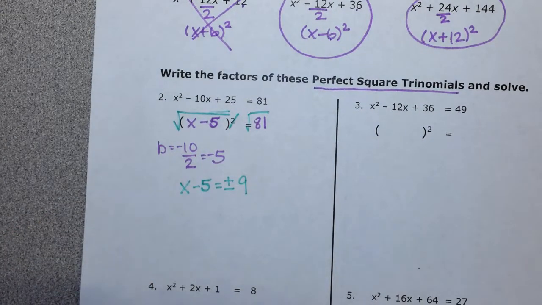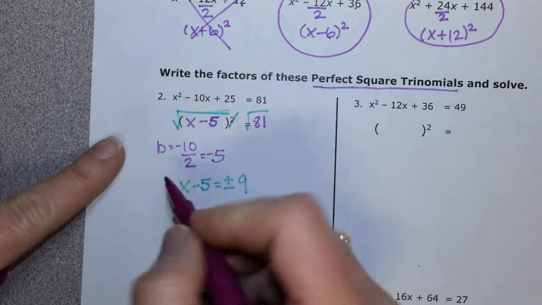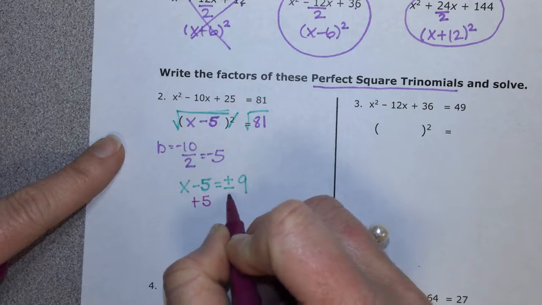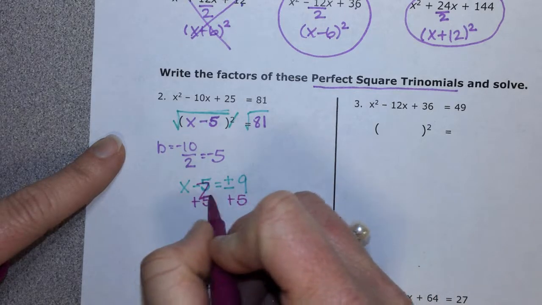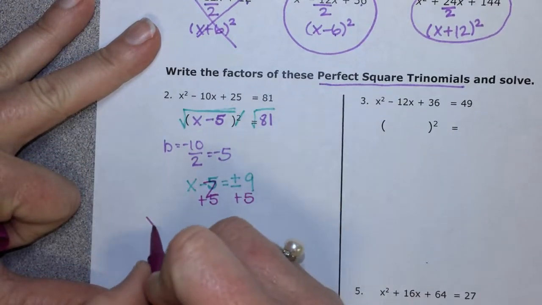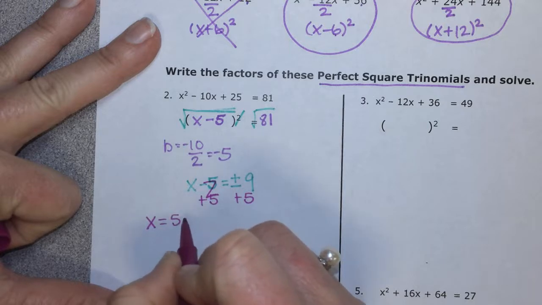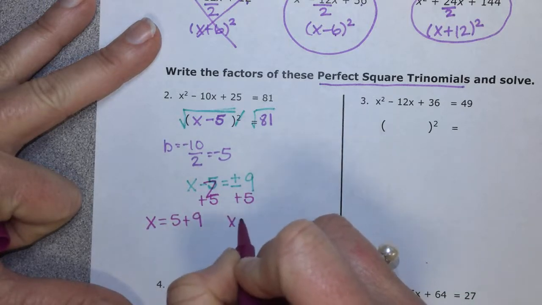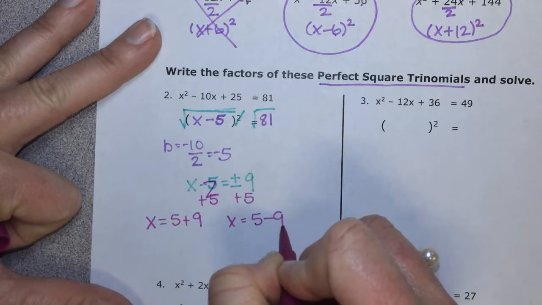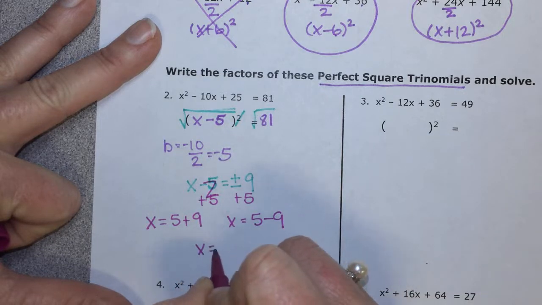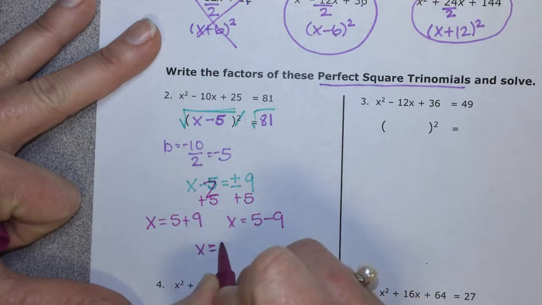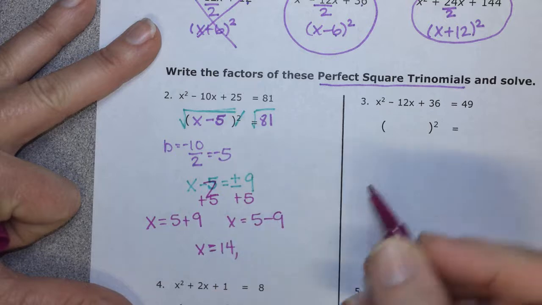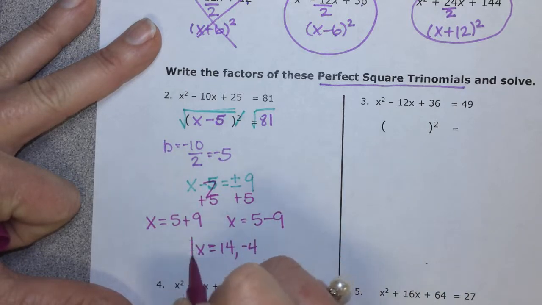All right, and now to solve for it, I need to add 5 to both sides. So that's going to zero out. So I'm going to have x equals 5 plus 9 and x equals 5 minus 9. So therefore my solutions are 5 plus 9 gives me 14 and 5 minus 9 gives me negative 4.